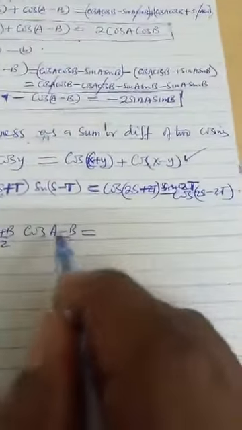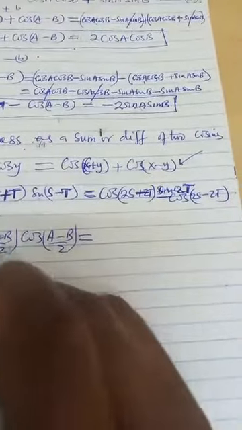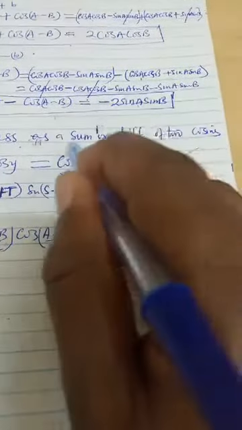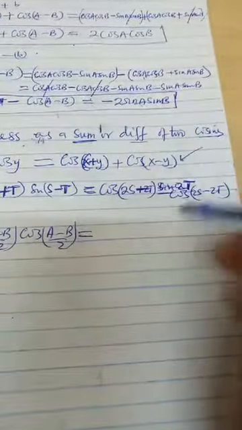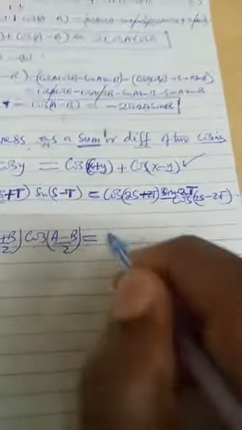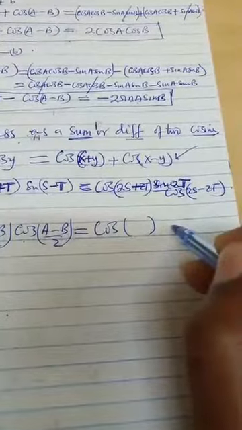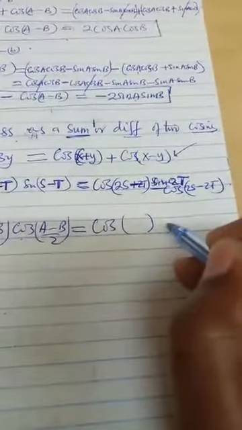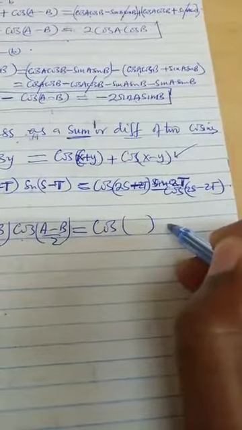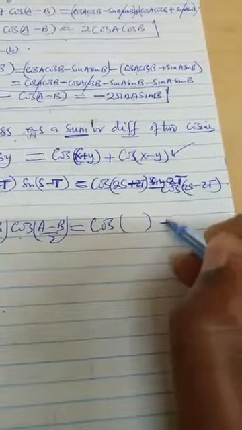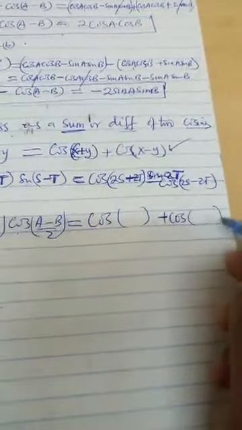If you consider this, and they're saying, how do we express it as a sum or difference of 2 cosines? If it is cos, first of all, it is a cos of that. Cos, yeah, it means that you are adding. It means you are adding plus cos of another angle.